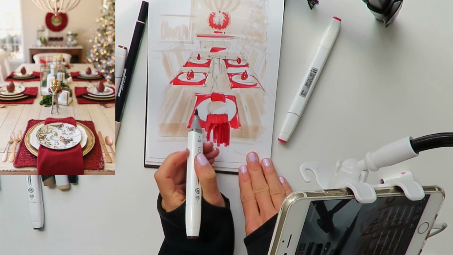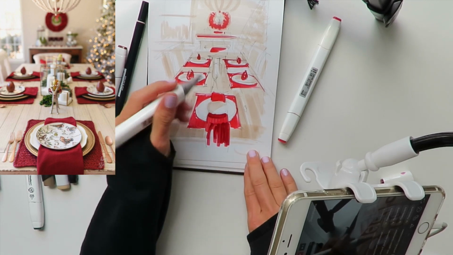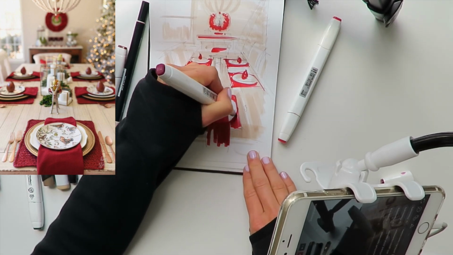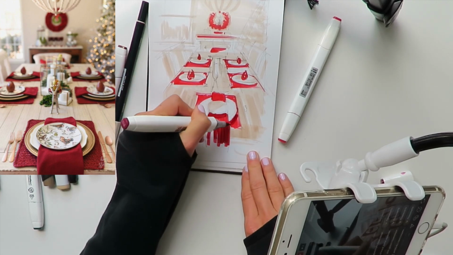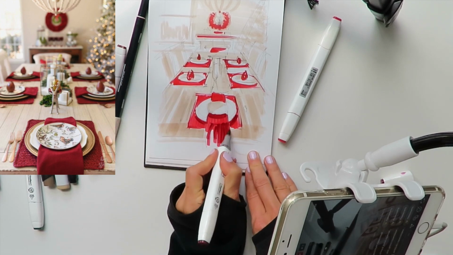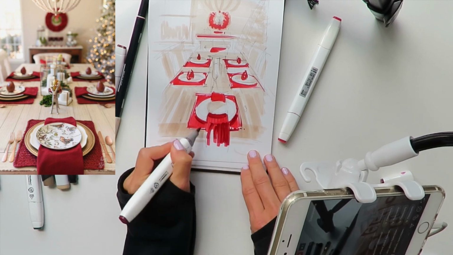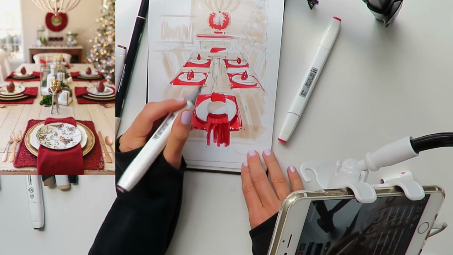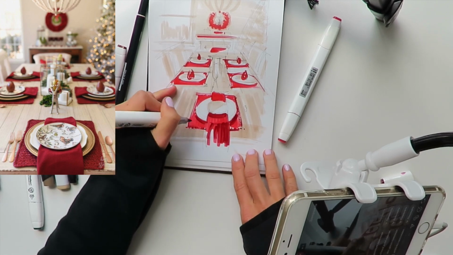All right, and then we will have a shadow under this little plate. Then we will have a shadow right here. And let us do some nice texture. So I will put these dots on the edges, like here and here.